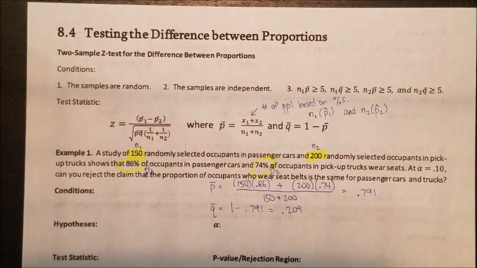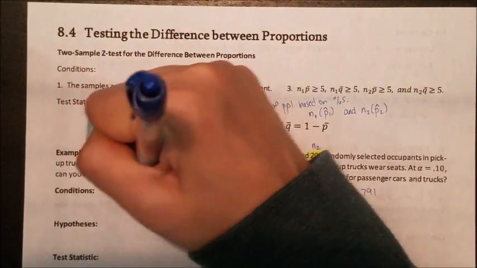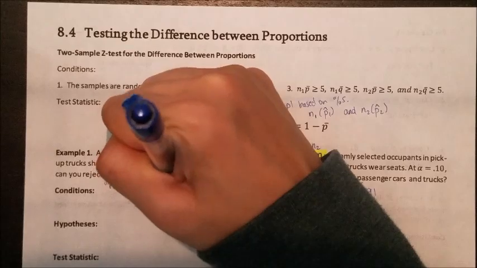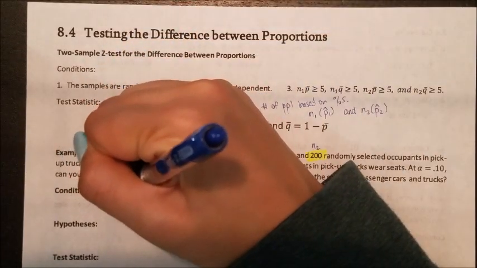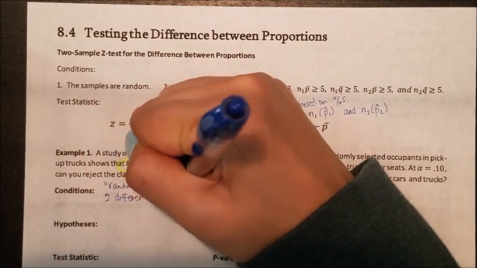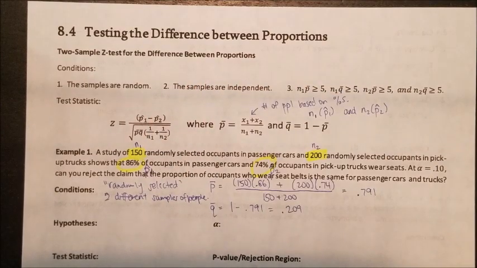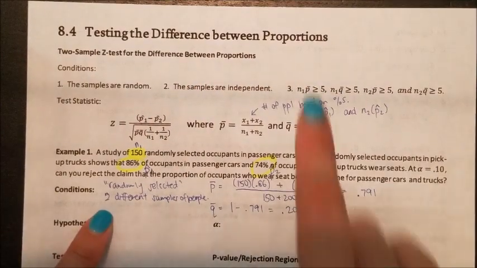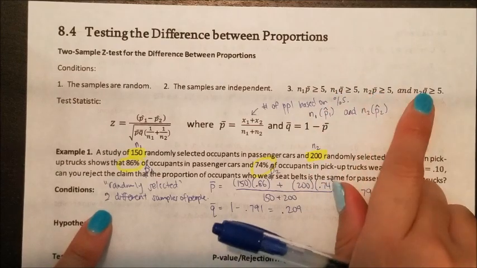Okay, so checking our conditions, we have randomly selected groups because they gave that to us in the problem. There are two different groups of people, and then we have to check our n1 times p, n1 times q, n2 times p, and n2 times q.